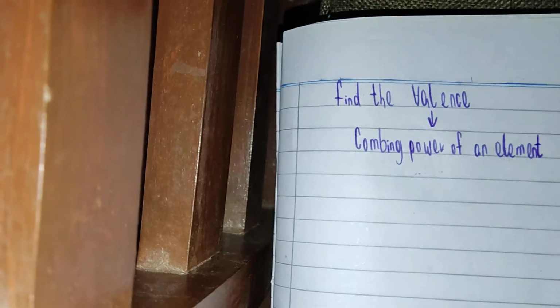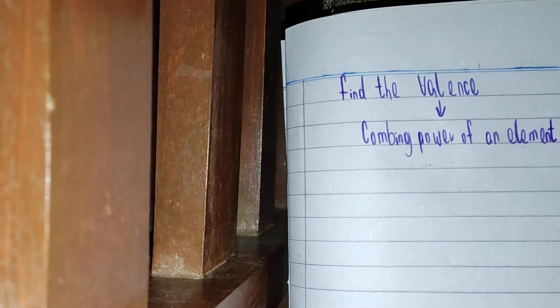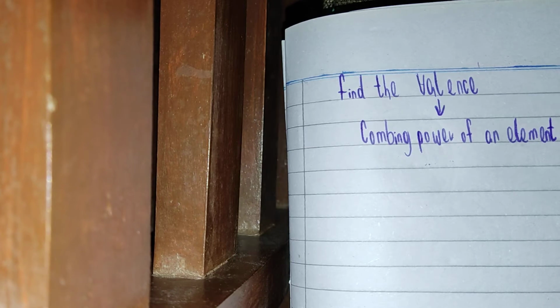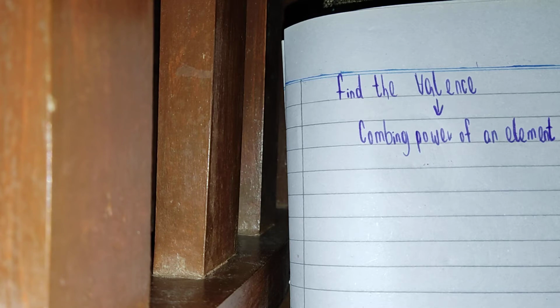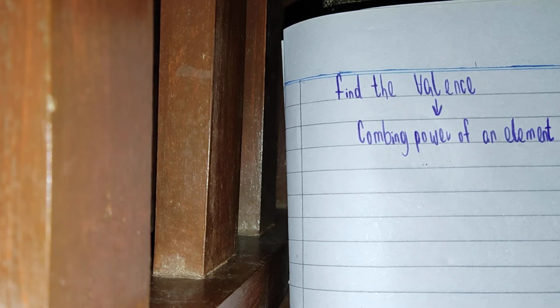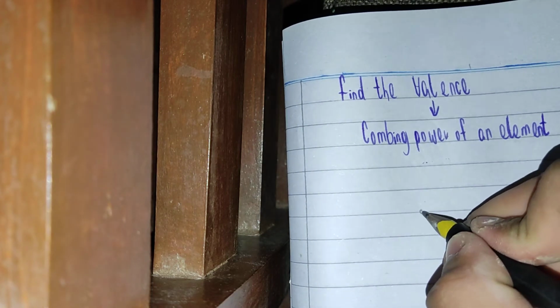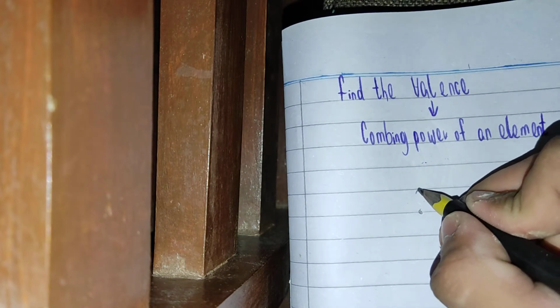I'll be giving you a simple example. H2O. What is H2O? H2O is known as water. For H2O, we need hydrogen and oxygen. Hydrogen has the capability to combine with oxygen, and oxygen has the capability to combine with hydrogen. Oxygen and hydrogen, both are elements. So the combining power of an element, as I previously told you, and for finding the valency, you should know about the Bohr model of atom.